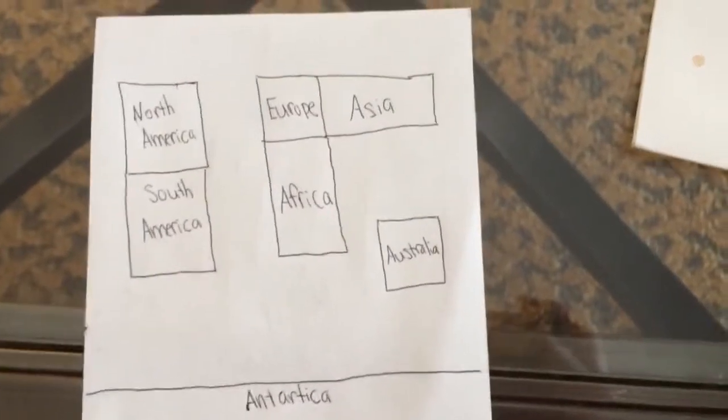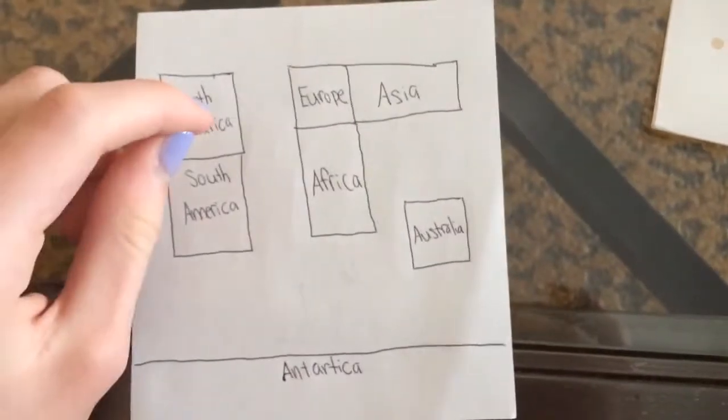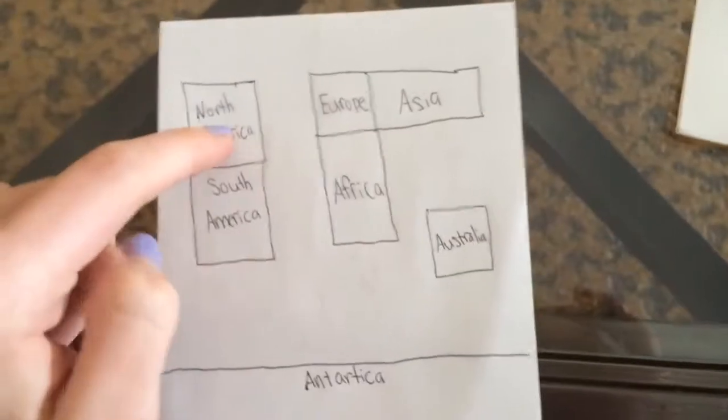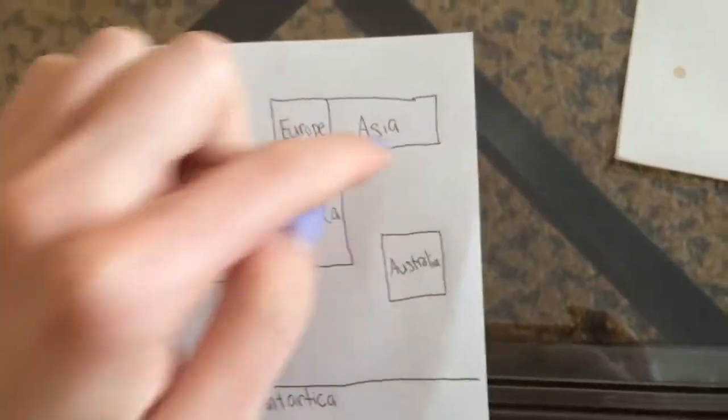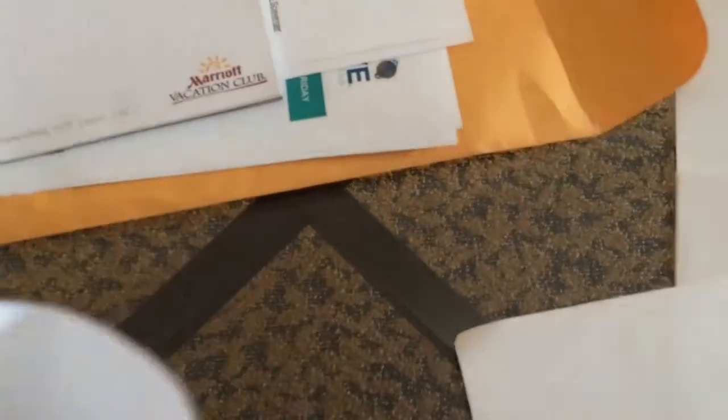Here's a really rough drawing of the Earth as you usually see it, with the 7 continents: North America, South America, Europe, Asia, Africa, Australia, and Antarctica. It's important to remember that the Earth isn't flat like this, it's curved.